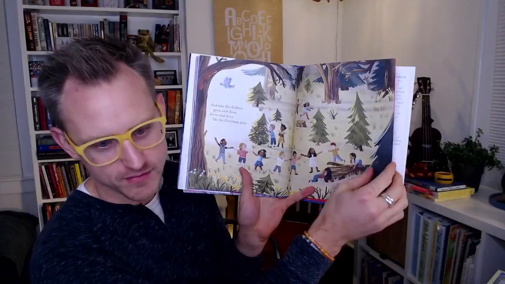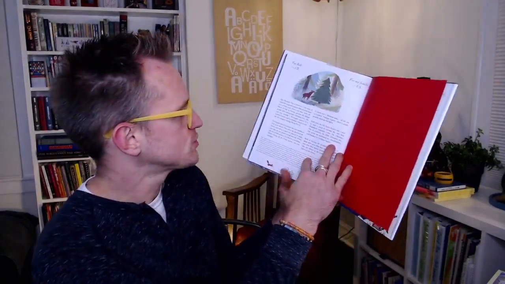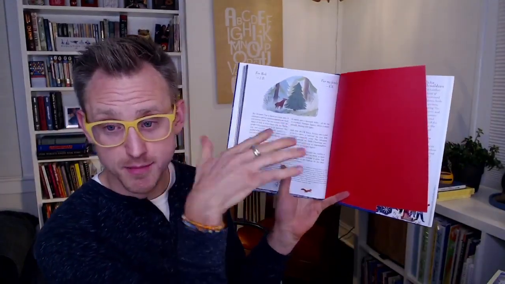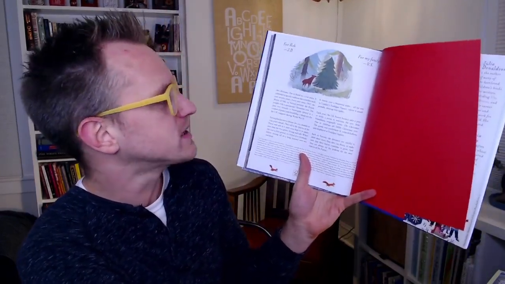Okay, so not very long. Fun story, sort of short. But I love the back because it gives context about this interesting story. The back says, the Christmas pine is based on a true story.